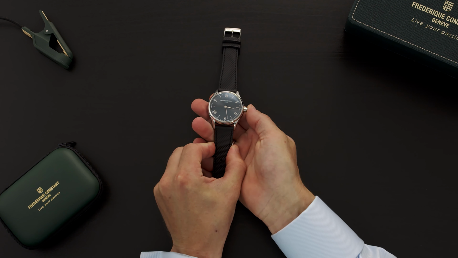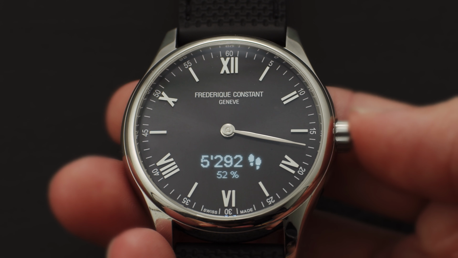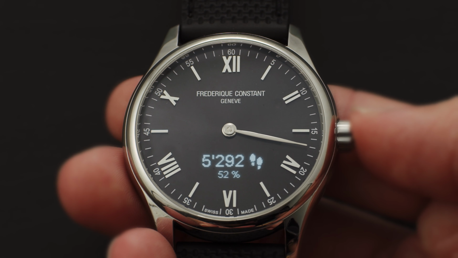If you push the crown button, actually the digital display lights up and will show you the steps that you did and the percentage of activity that you reached during the day.